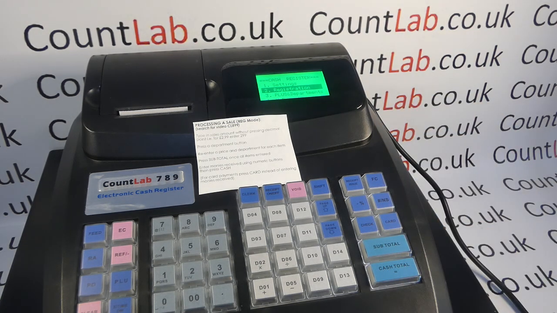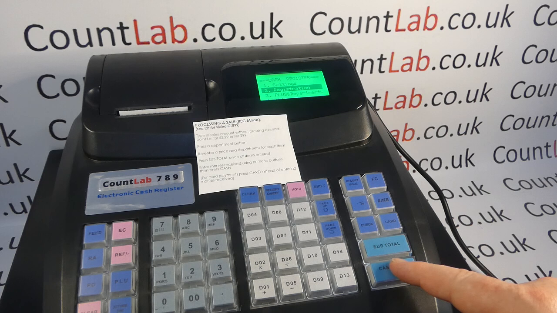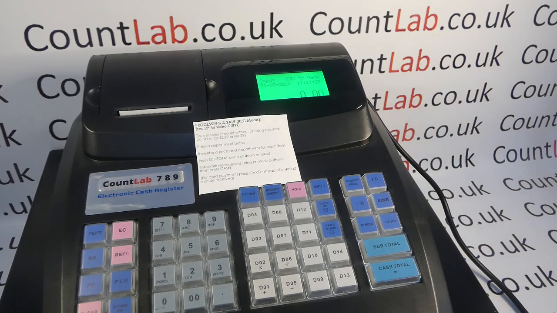That then takes you to the cash register mode setting. It defaults to registration, which is the one you need, so you press cash total and this takes you to the screen that you'll be most familiar with. This is the standard registration mode screen. You have input, escape to menu on the top line, which you can ignore. You have the date, the time, and then crucially 0.00. So you're now ready to process a sale.